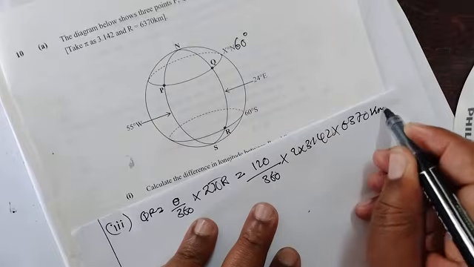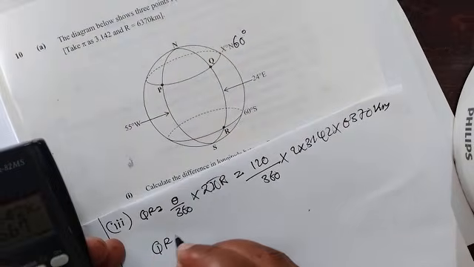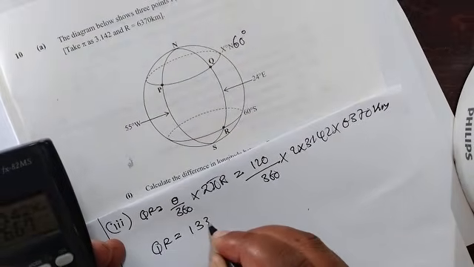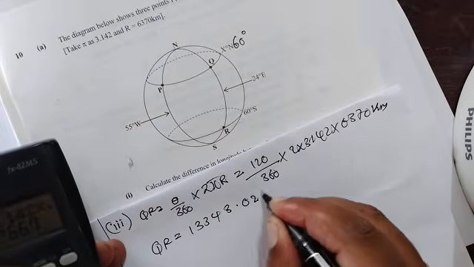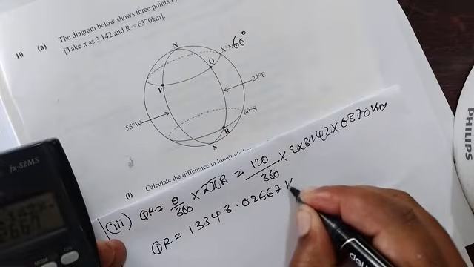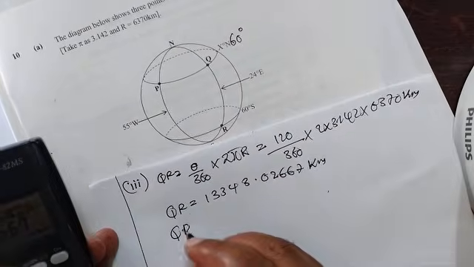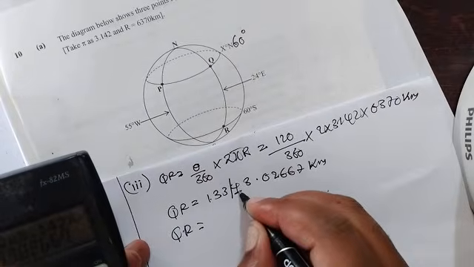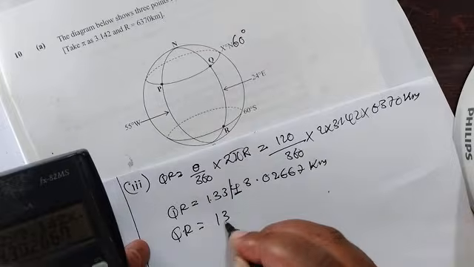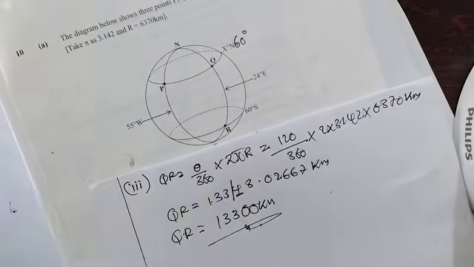What do we get? QR is equal to 1343.02667 kilometers. But now we can give this correct to three significant figures. 1, 2, 3. You cut here and consider this one as 0. 0 plus that, 3. 1330 kilometers. That is the answer here.